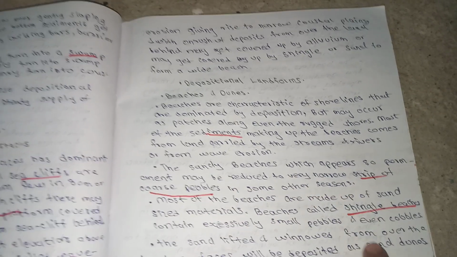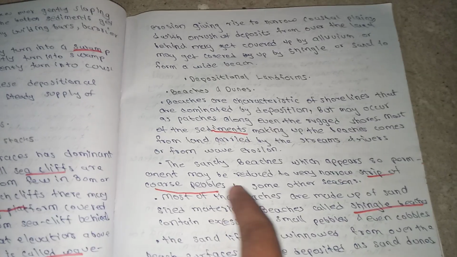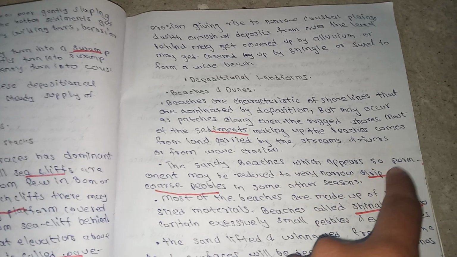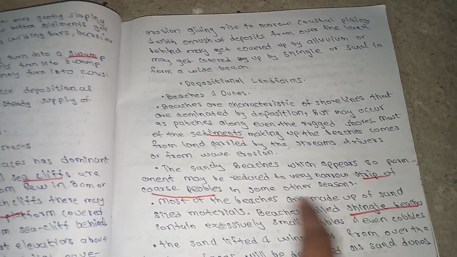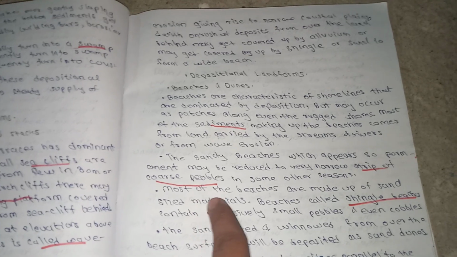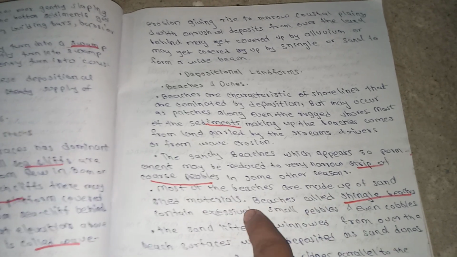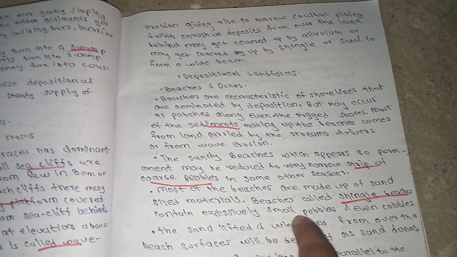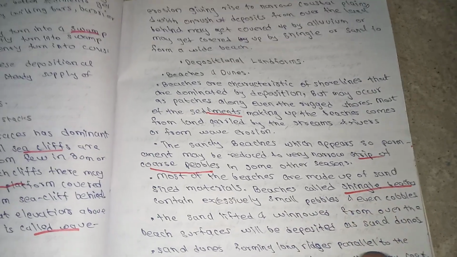other seasons. In some other seasons, the beaches which occur as many permanent may be reduced to a strip of coarse pebbles. Most of the beaches are made up of sand-sized material. Beaches called shingle beaches contain excessively small pebbles and even cobbles.